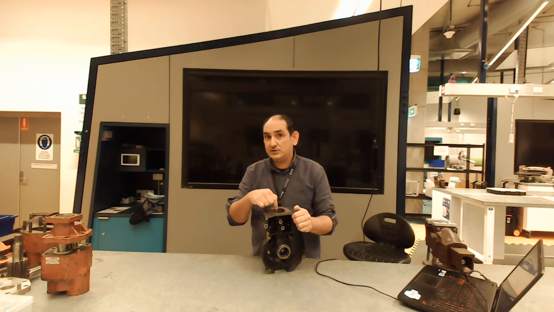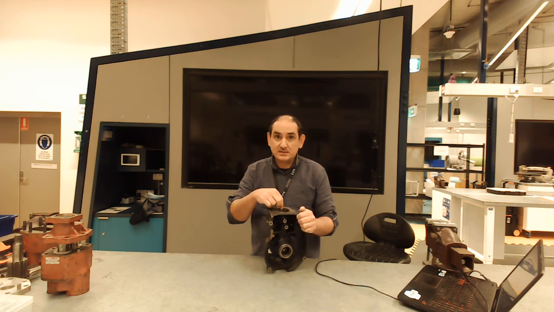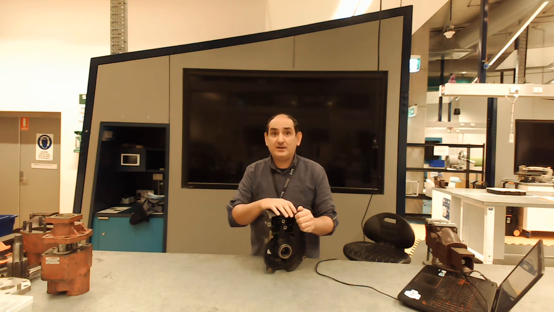So just remember these terms: the sand casting, the core to make the internal hole prior to the machining process. Remember the terms face milling, the boring process, the honing process, drilling and tapping, and of course the other types of testing we applied for this product.